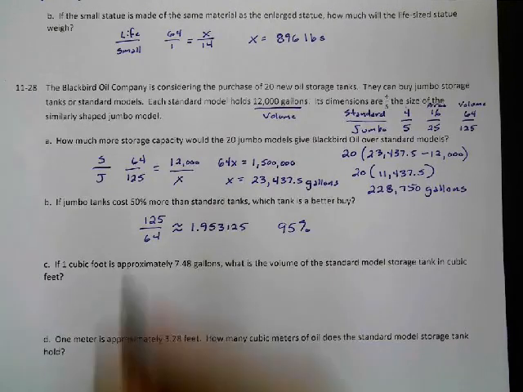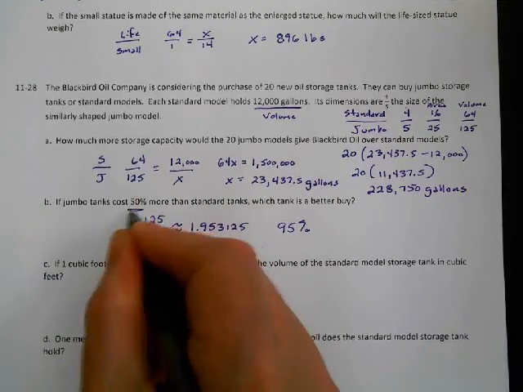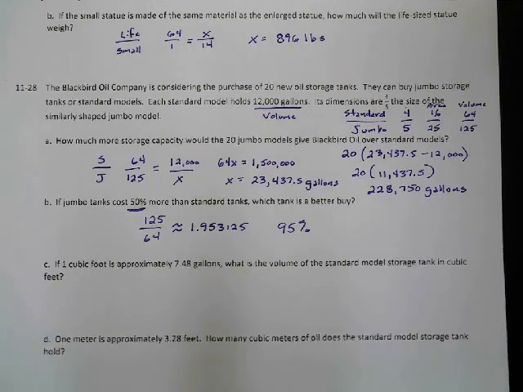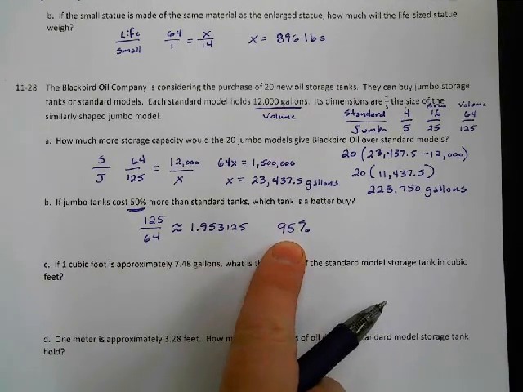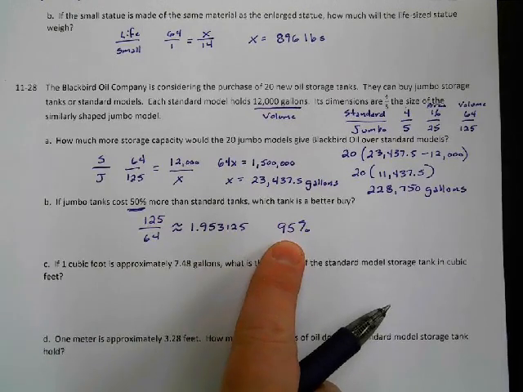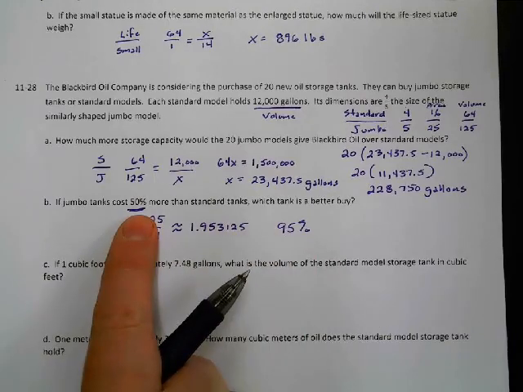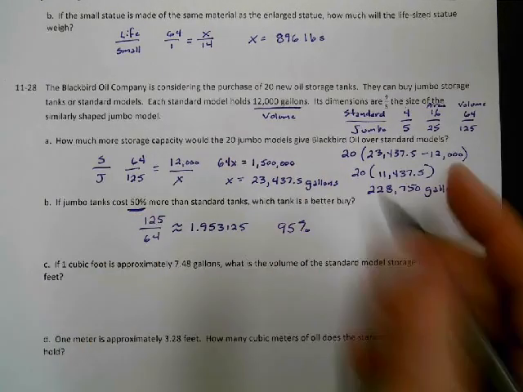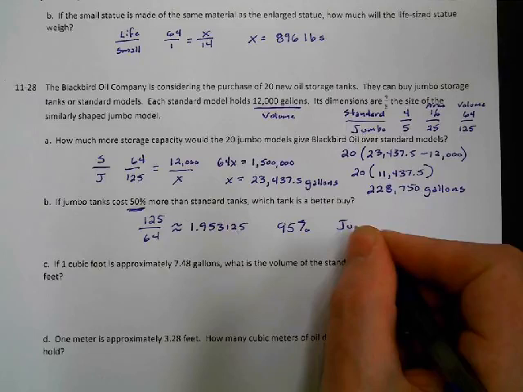Now, the difference in cost is 50%. Well, the jumbo is 95% bigger. So this is a better buy. The jumbo tank is a better buy because we get 95% more volume for only 50% more cost. So the jumbo tank is a better buy.